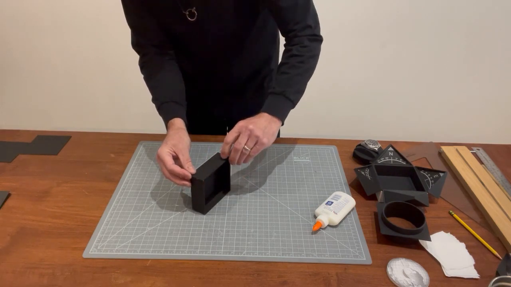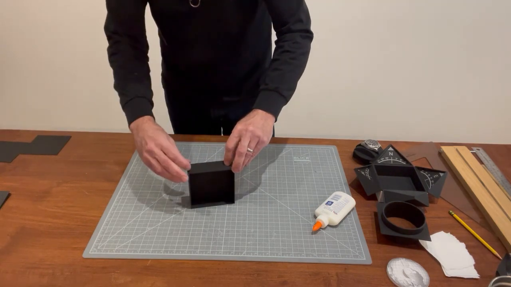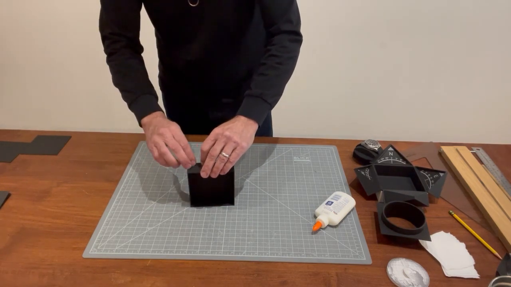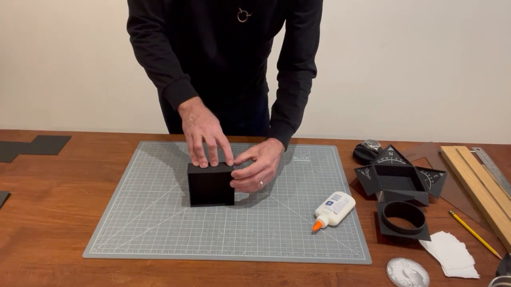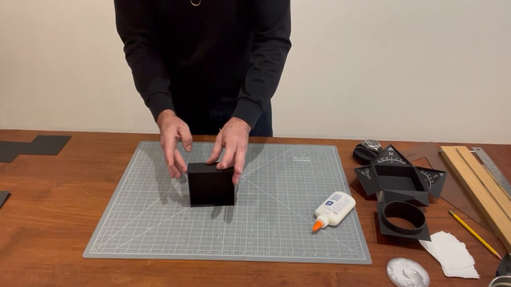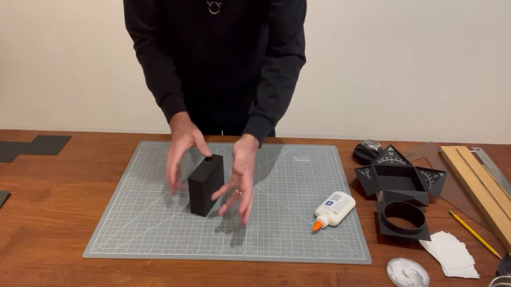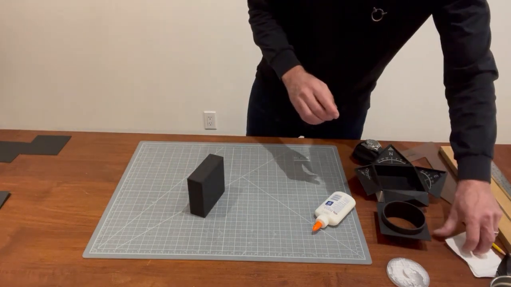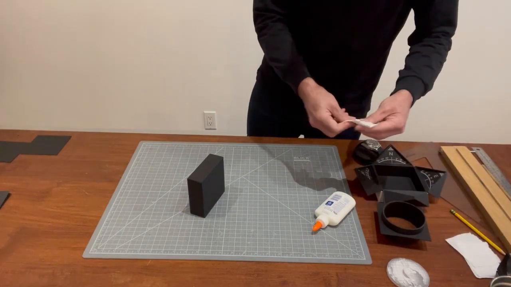I just use Elmer's glue. I don't like using hot melt glue guns because the material is a little bit too thick, especially for something this small. The glue tends to take up too much space when I use hot melt. So I'm just going to use wet glue. The downside is it takes a moment to dry. So I'm going to do this in several different steps.